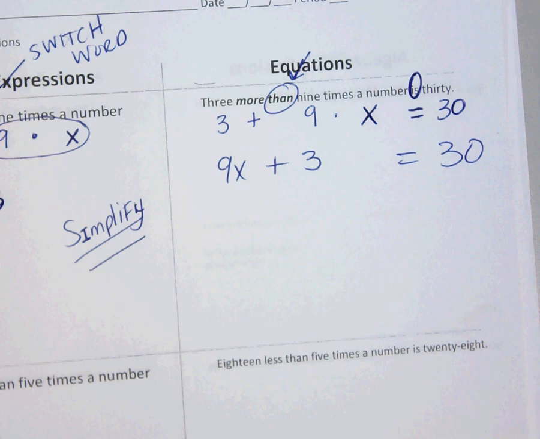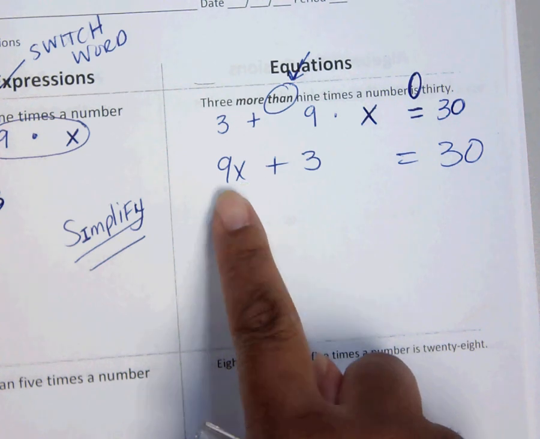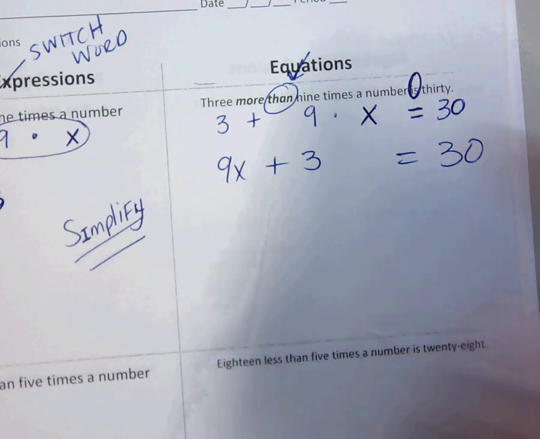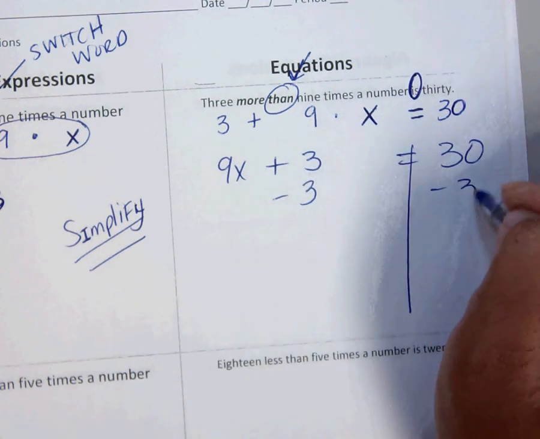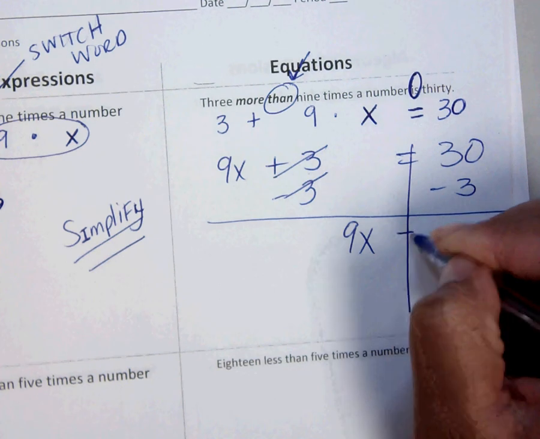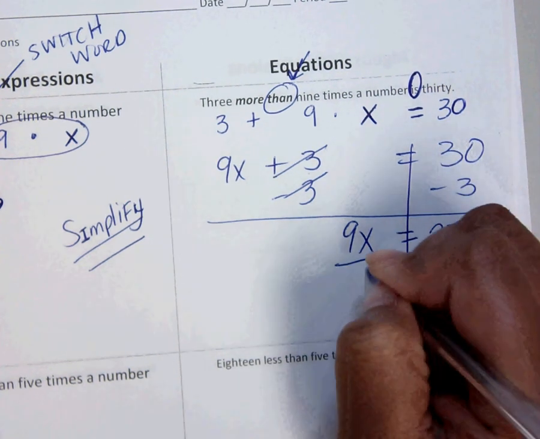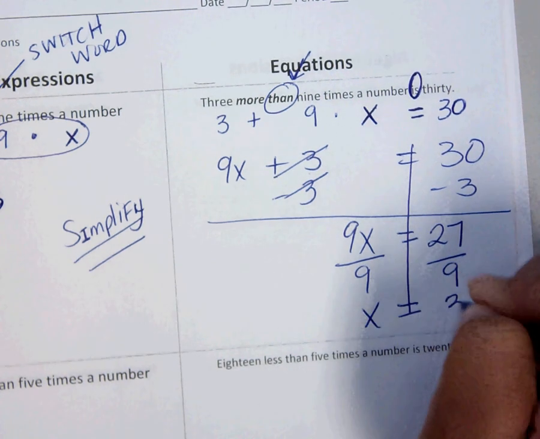And to isolate the variable, meaning getting the x alone by itself, we need to do inverse operations. Remember, this 9 moves last, so we have to move the 3. Since it is added, we subtract. So now I have 9x will equal 27, and then we divide by 9. And x equals what? 3.